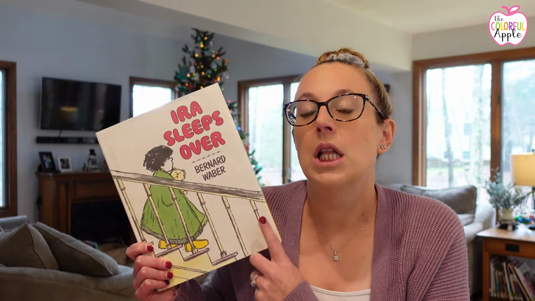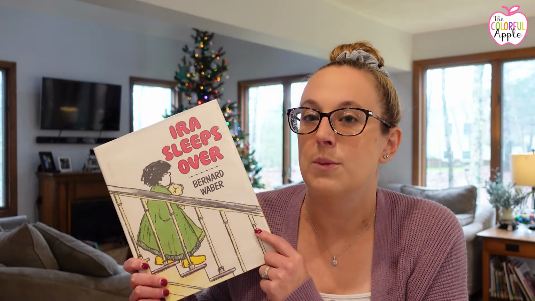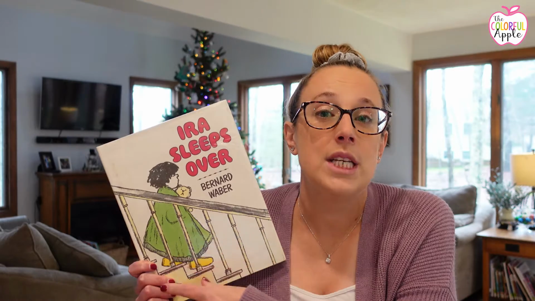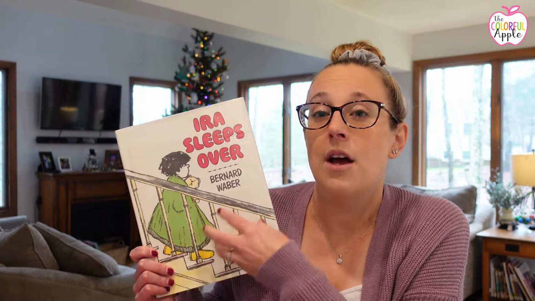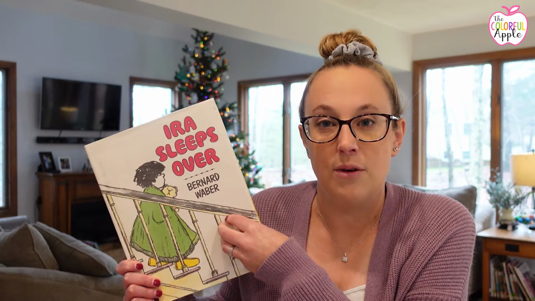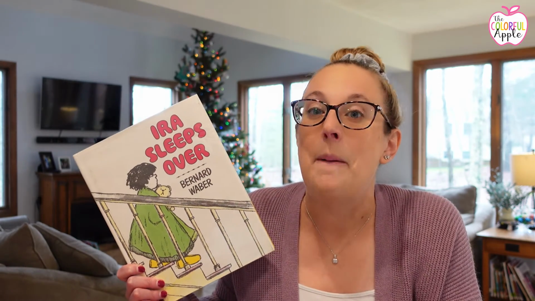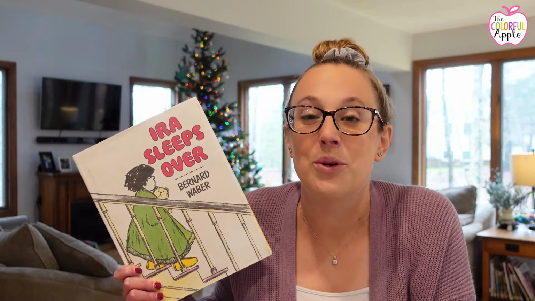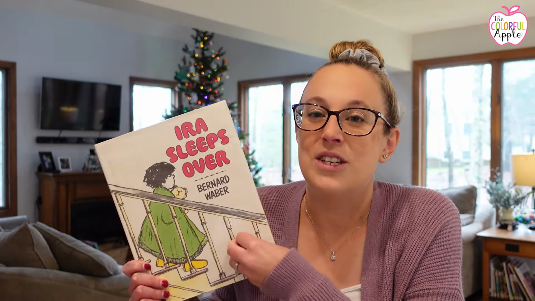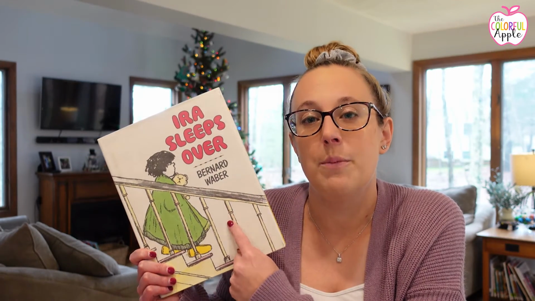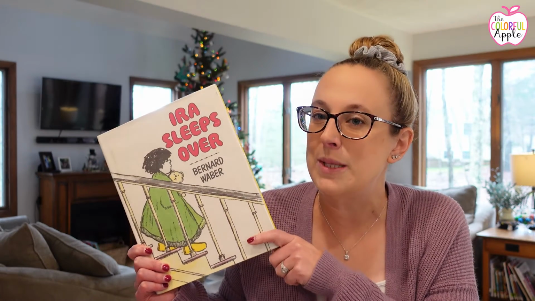Again, those clear story elements are present in this book. We have Ira and Reggie as the two main characters. The story takes place starting at Ira's house, but then at the sleepover at Reggie's house. The problem is Ira wants to bring his teddy bear, but he's not sure if he's comfortable with that. And then there's a clear solution at the end. Ira Sleeps Over is another great book for teaching story elements to your students.